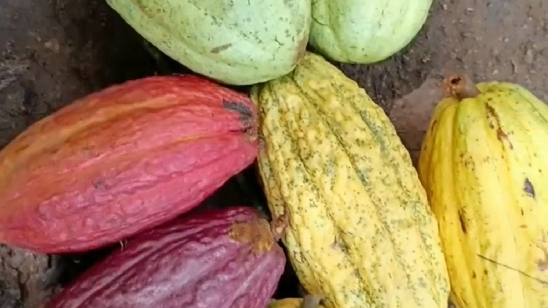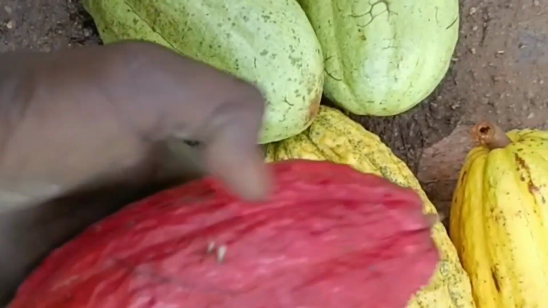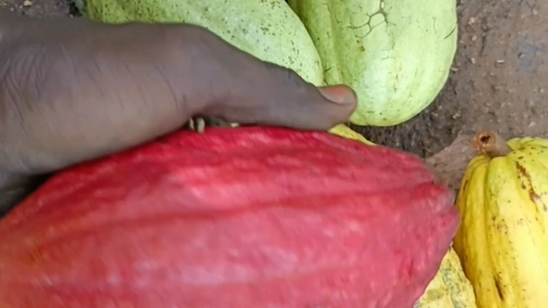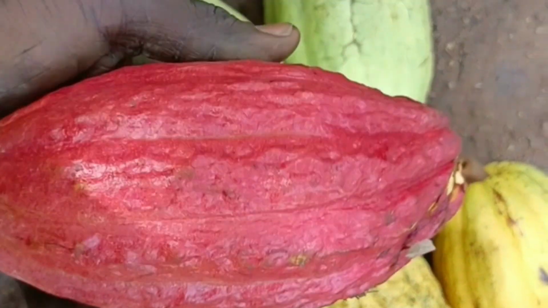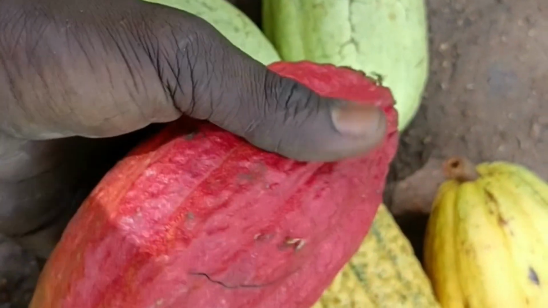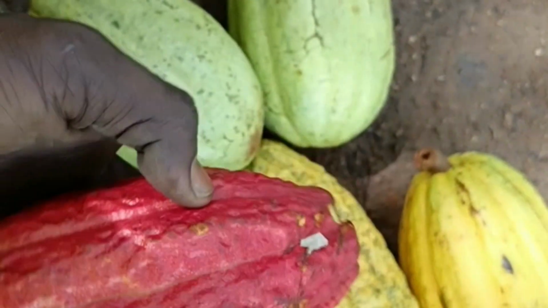Yes, because of the color it brings. And I used to tell you that the color it brings, it is named after that. This is taro. You can see it has taro color. Yes, and that is why it is named Trinitario. This is Trinitario cacao variety. You can see this is exactly how it looks like. This is Trinitario. Trust me.